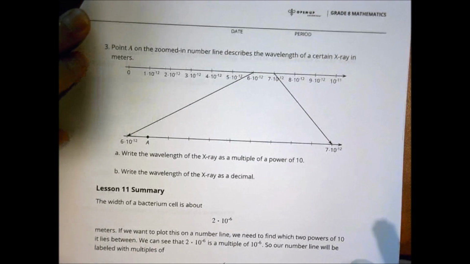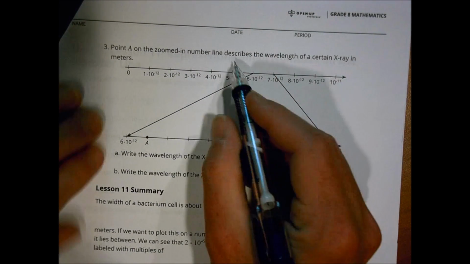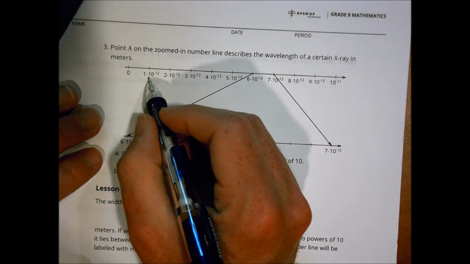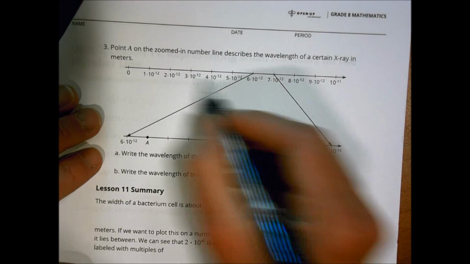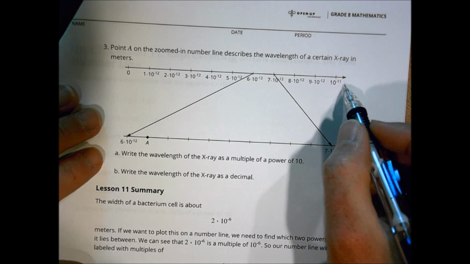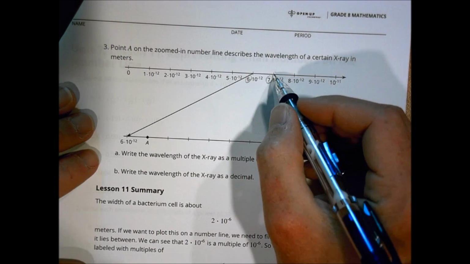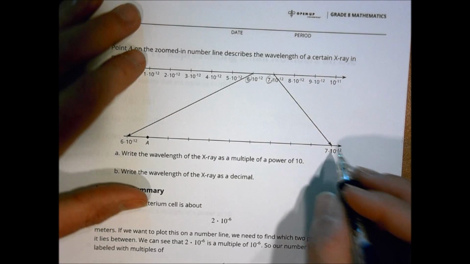Again, another example, a lot of similar things here. It says point A on the zoomed in line describes the wavelength of a certain X-ray in meters. So again, we can see we have 10 to the negative 12th power all the way through to 10 to the negative 11th right there. We're looking at what's happening between the 6 and the 7. Okay, all those points there.